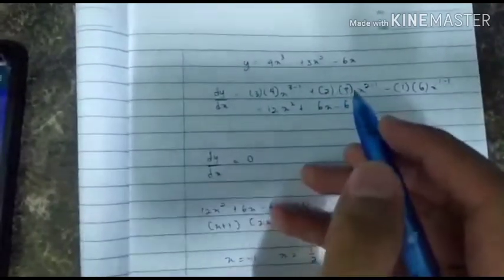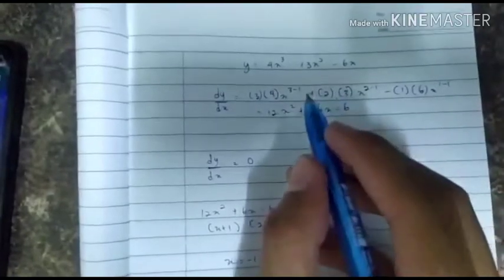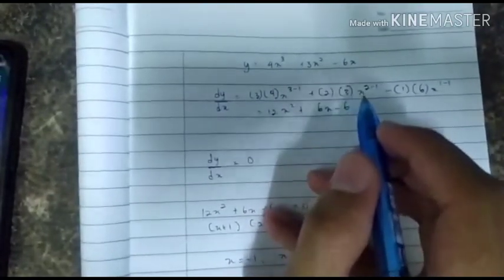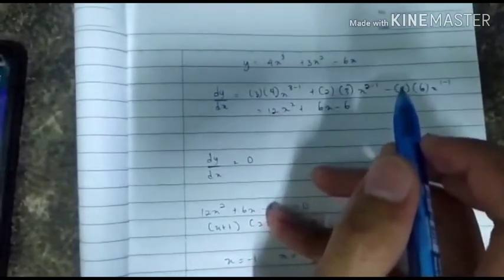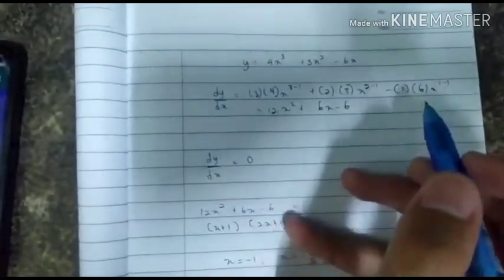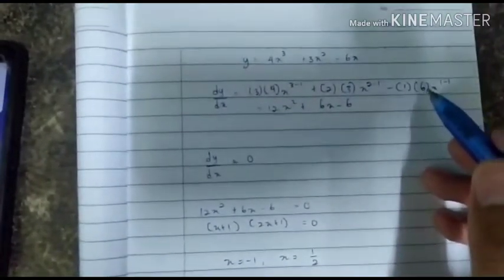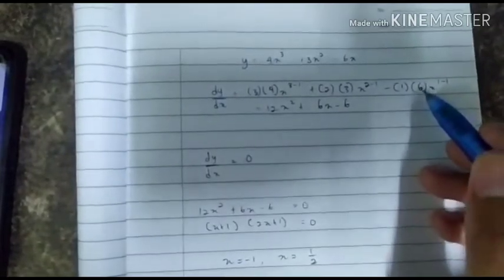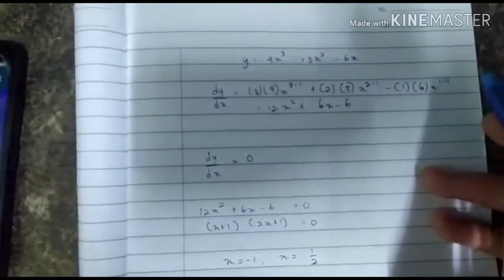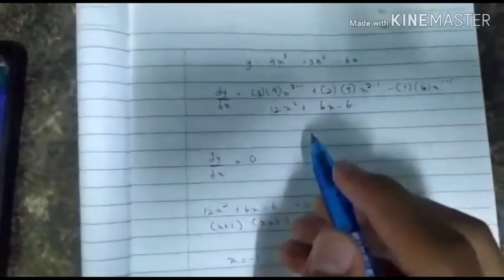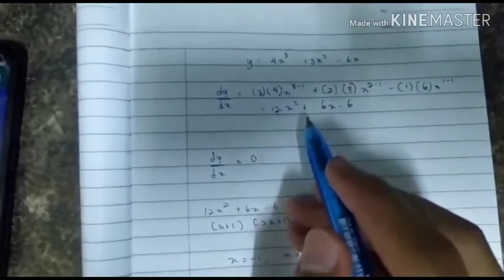For the second x, we take the power 2 as a coefficient, multiply it with the constant 3 and reduce the power of x by 1. The same goes for the last x. We bring down the power 1 of x as a coefficient and multiply it with the constant 6 before reducing the x power by 1. So the derivative of y will be the quadratic function of 12x squared plus 6x minus 6.